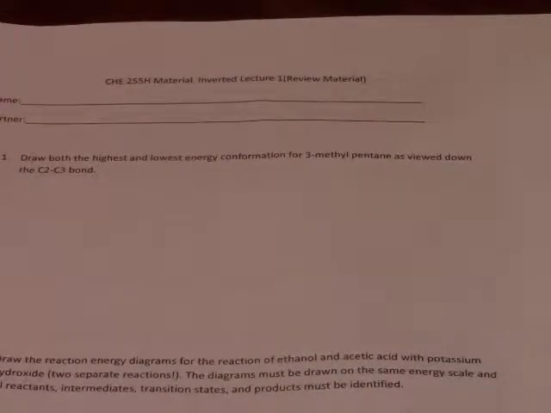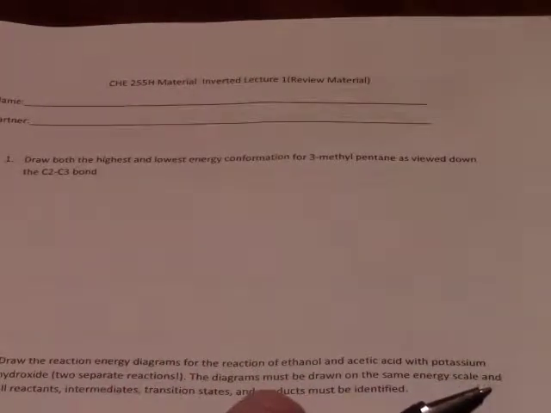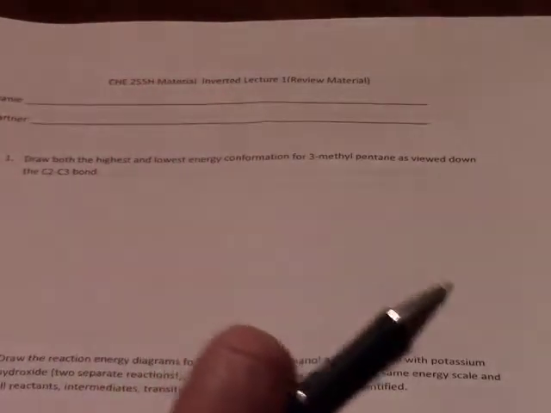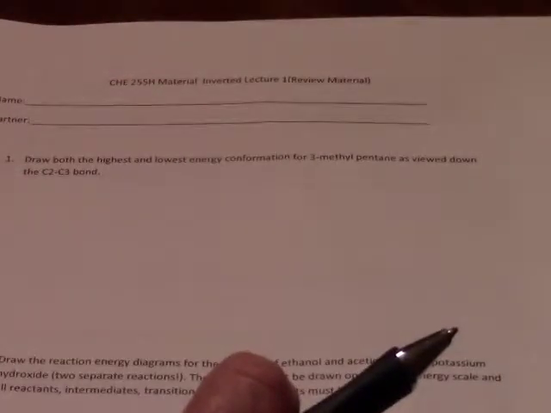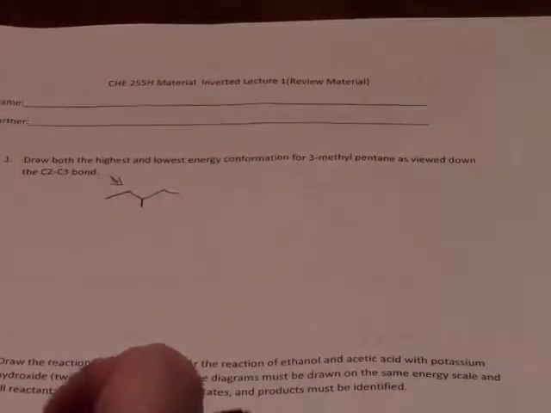Alright, so I'm going to work some of the problems from the inverted lecture 1, which was review material from chemistry 255. Now the first question talks about drawing the highest and lowest energy conformation for 3-methylpentane as viewed down the carbon-2, carbon-3 bond. So 3-methylpentane would be this structure, and we would be looking down this bond. That would be the carbon-2, carbon-3 bond.